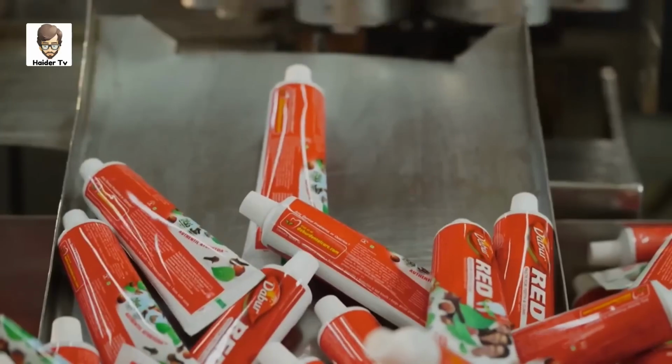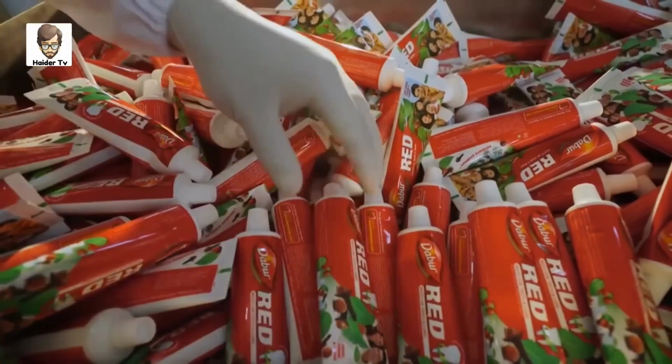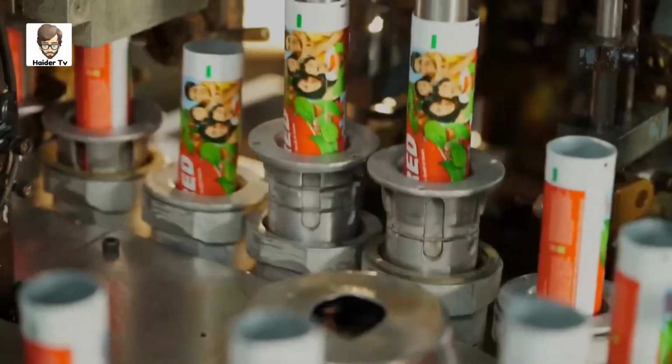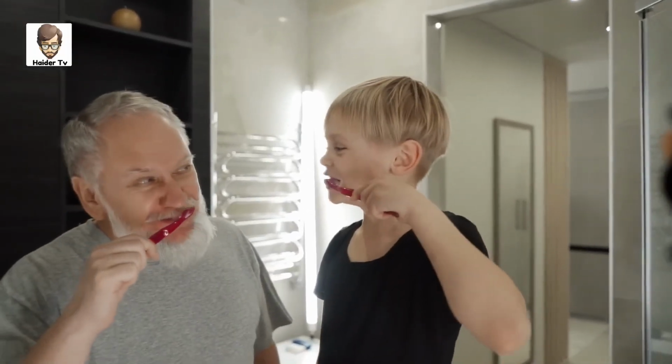These tubes are then sealed, packed into boxes, and distributed to stores worldwide. And that is how a simple tube of toothpaste makes its way to your bathroom.